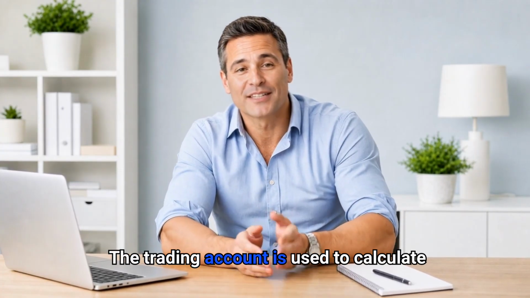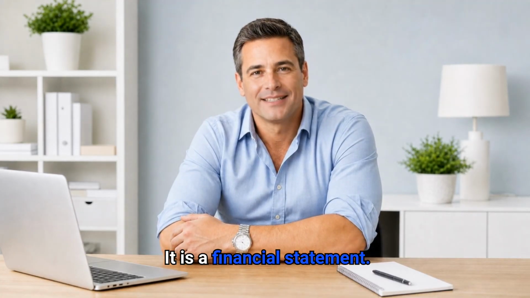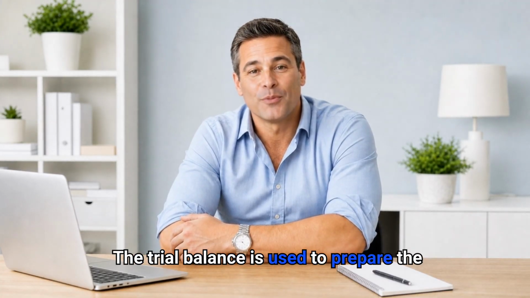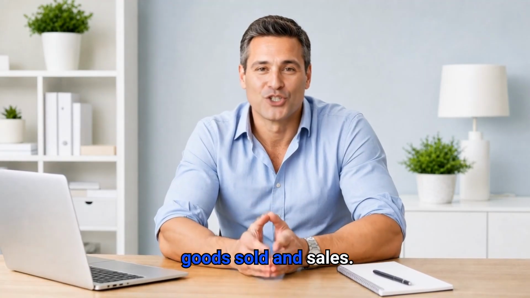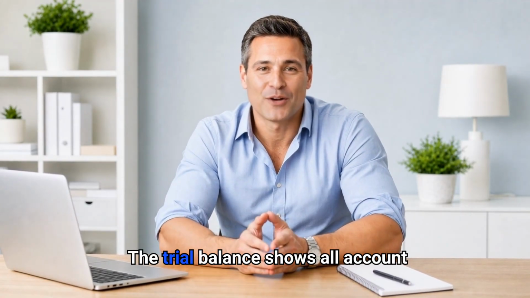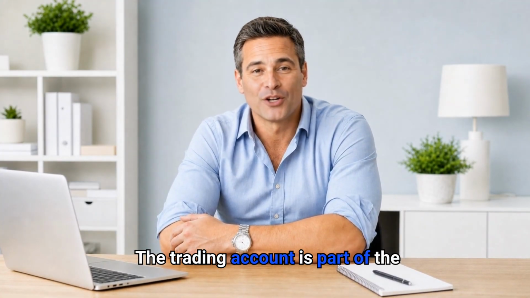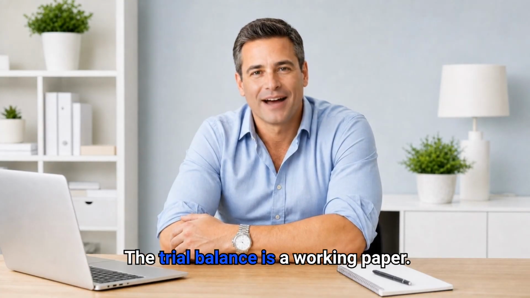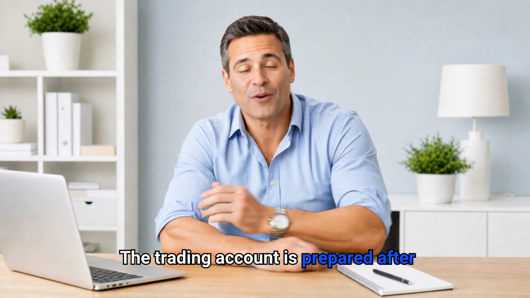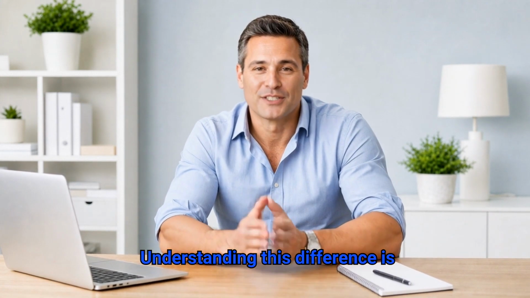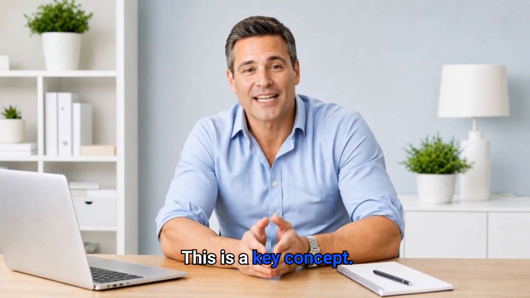The trading account is used to calculate gross profit. It is a financial statement. The trial balance is used to prepare the trading account. The trading account shows the cost of goods sold and sales. The trial balance shows all account balances. The trading account is part of the income statement. The trial balance is a working paper. The trading account is prepared after the trial balance. Understanding this difference is essential for understanding the accounting process. This is a key concept.